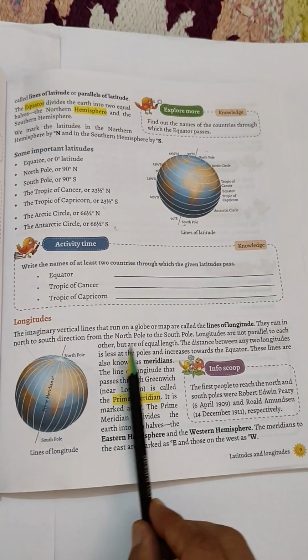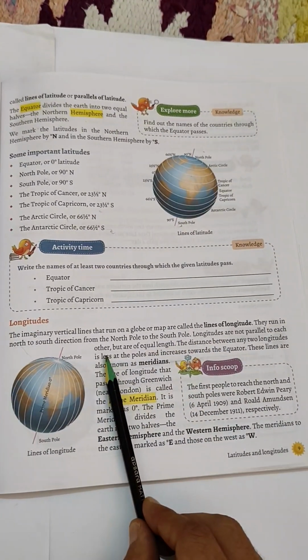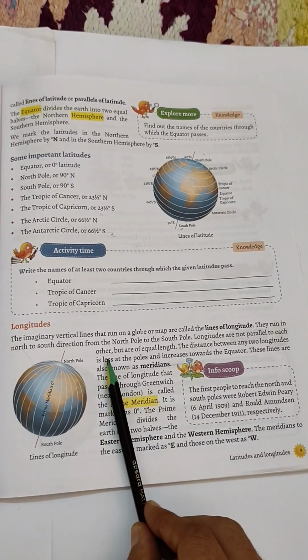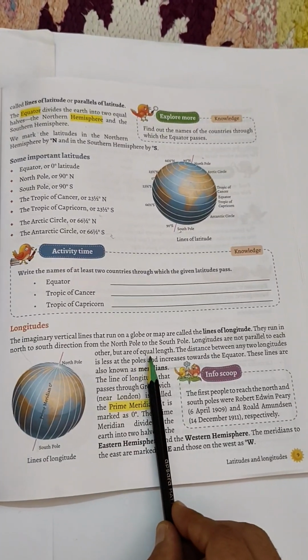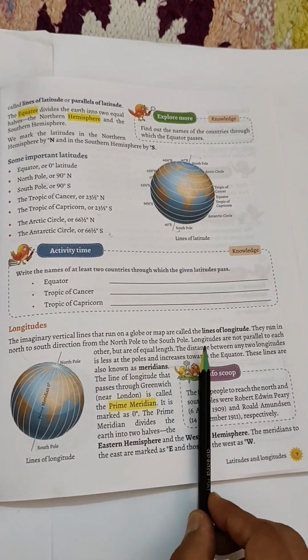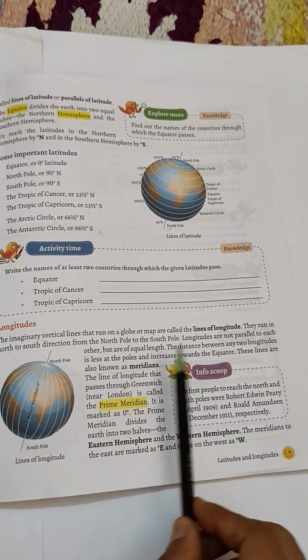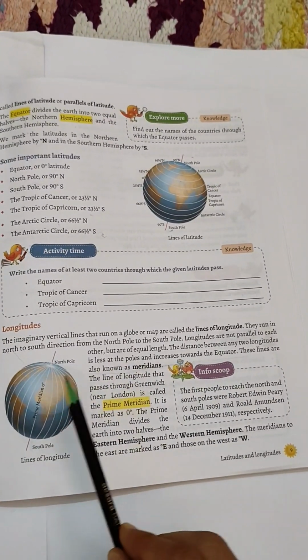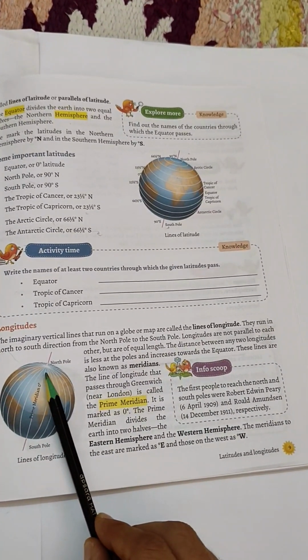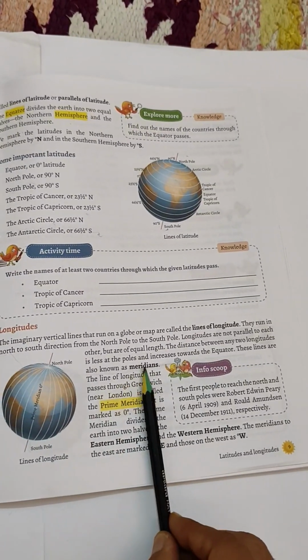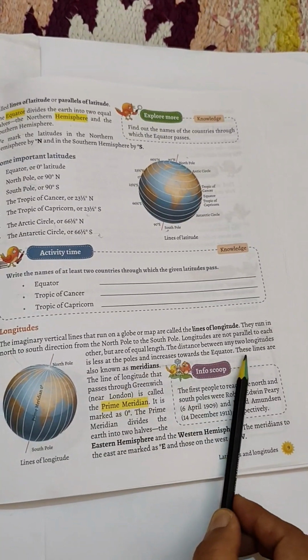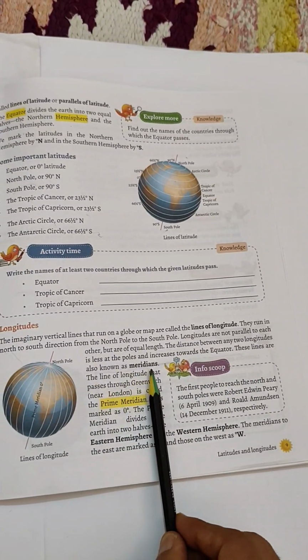Now longitudes are not parallel to each other. That's very important. Latitudes are parallel, but longitudes are of equal length. The length is equal, but they are not parallel. The distance between any two longitudes is less at the poles. At the poles you can see the distance will be less, here it will be more, and increases towards the equator. Now these lines are also known as meridians.